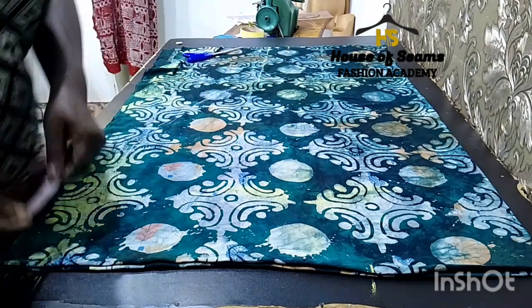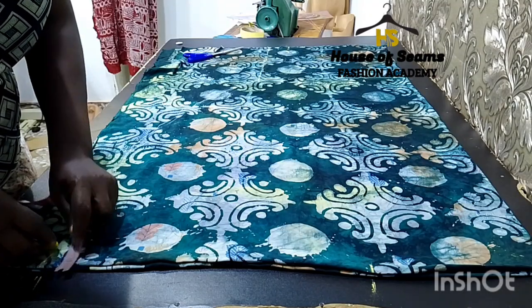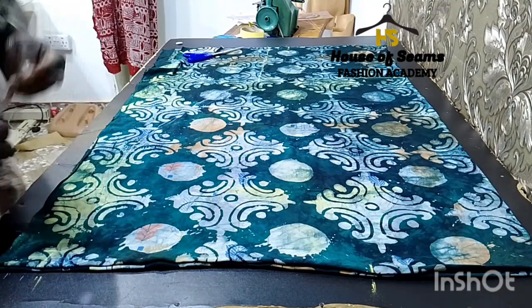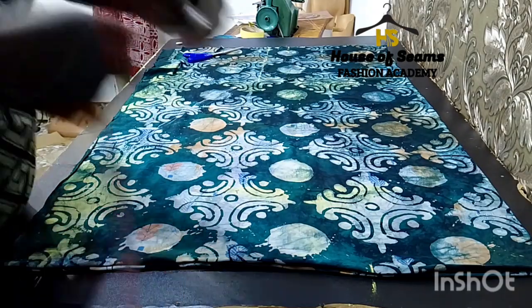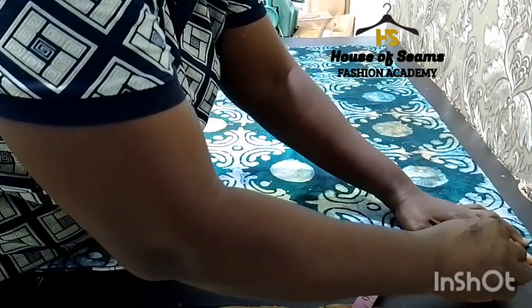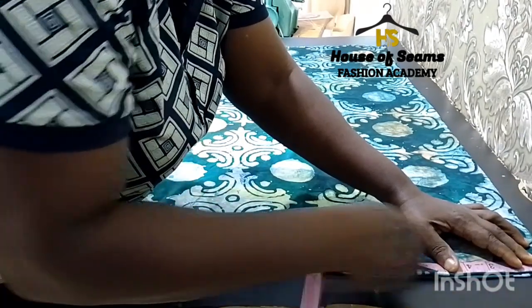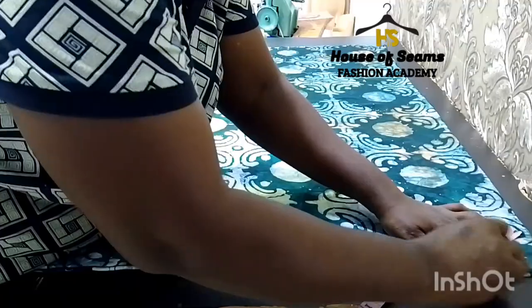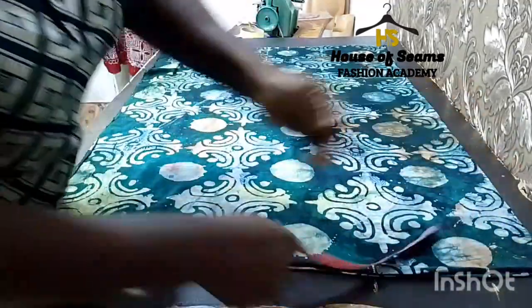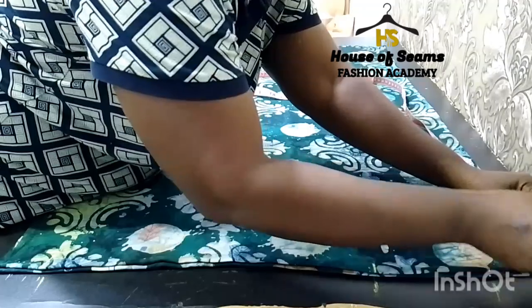Then I will come up here. I will mark my shoulder slope, which is 1.5. Okay. Then I will mark the back neck width. I'm going to be using 3.5 here. I'll be using 3. Or let me use 3 inches. So after sewing, it will become 3.5. Then the neck depth is going to be 1.5 for the back.